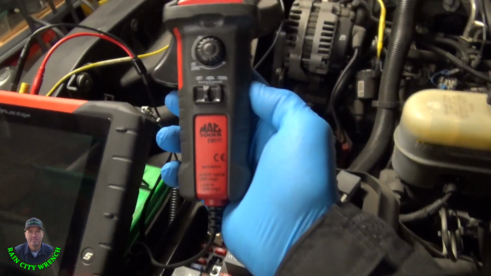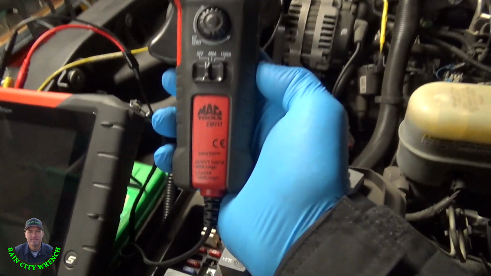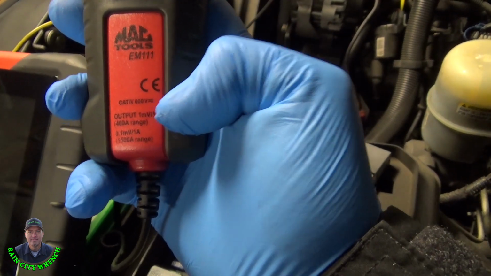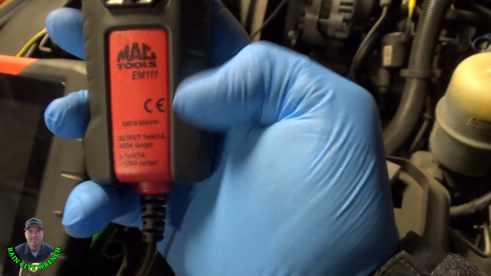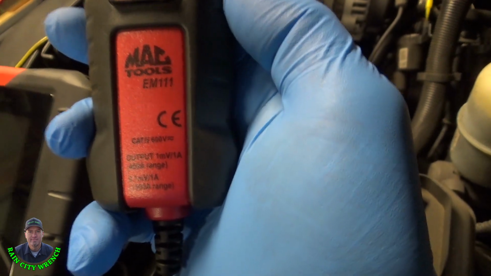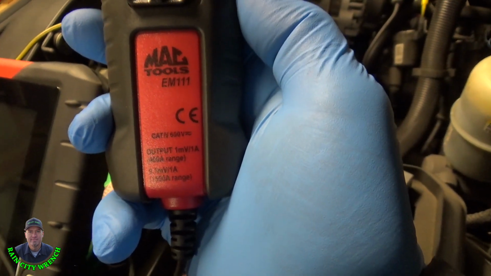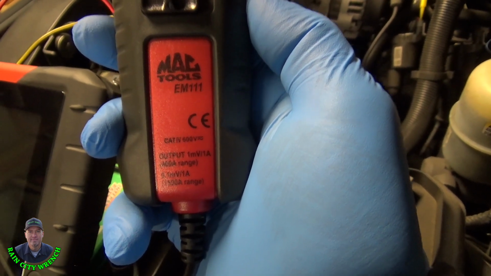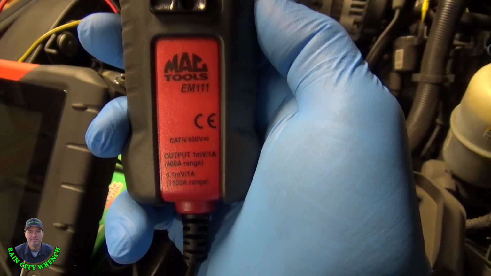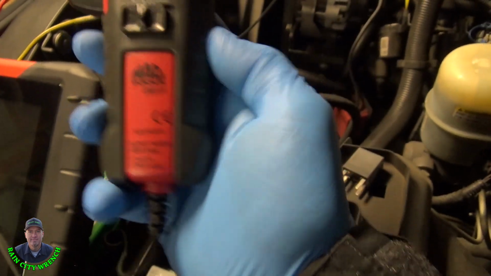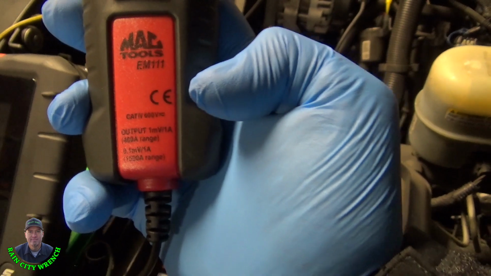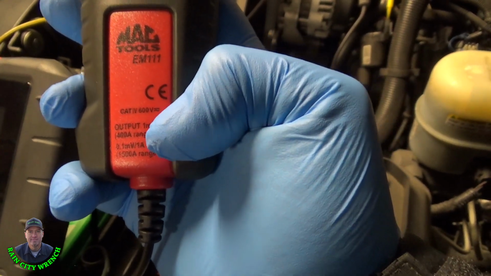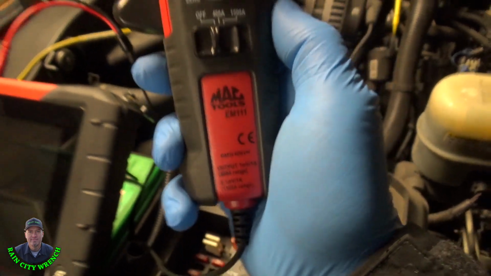I'm going to use this high current amp clamp. It's my Mac Tools EM111. You can see the scale down here. The output is 1 millivolt equals 1 amp. Now starter inrush current can be over 500 amps, and once it overcomes inrush current, normal cranking amperage is probably between 100 and 150 amps. So I'm going to need to set the scale for 500 millivolts, since 1 millivolt equals 1 amp. And I'll show you that when we get into the scope.